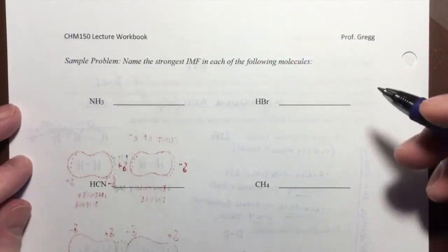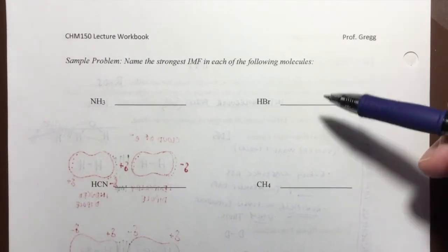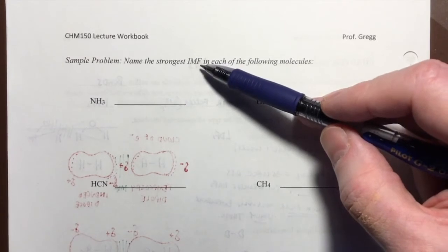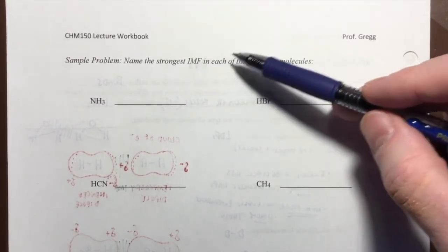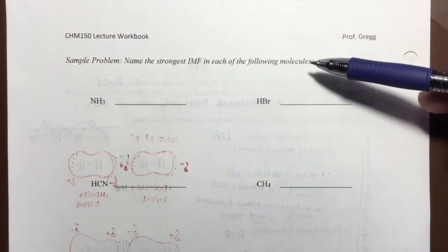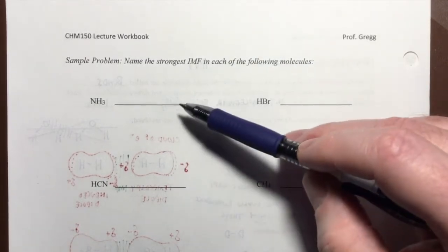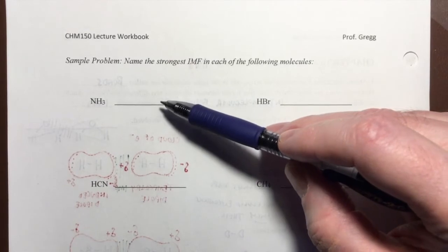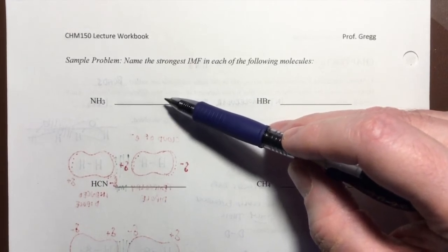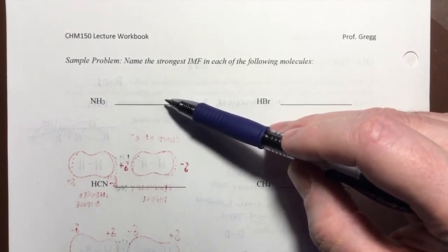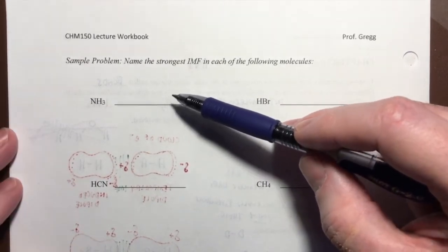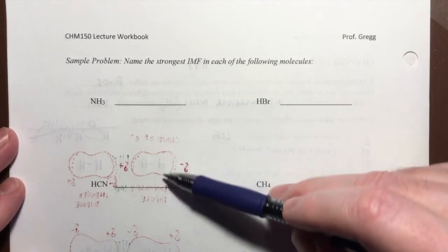All right, on the next page, I've given you a sample problem, and basically this is asking us to name the strongest IMF in each of the following molecules. So for each of these molecules, I have to determine which IMFs are present, and then I have to pick the strongest one. I'm going to do the first one for us, and then I'm going to let you do the other three as an exercise.